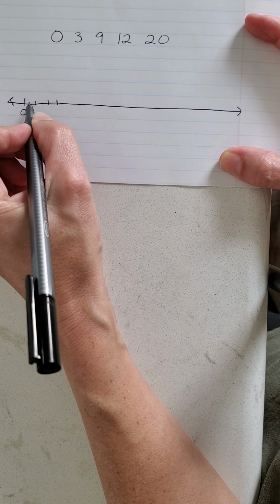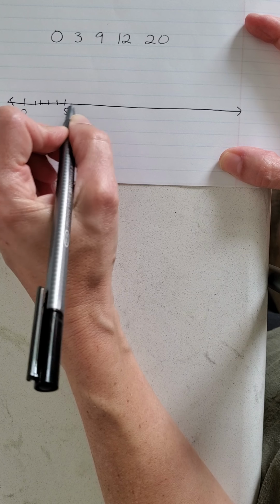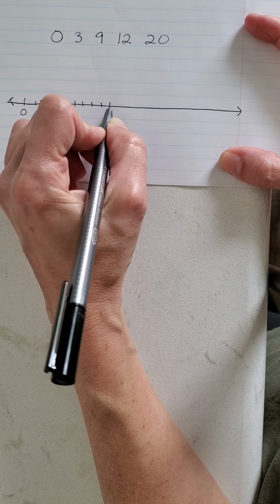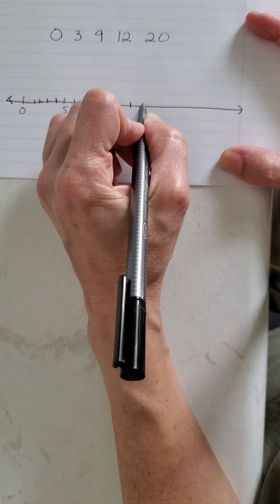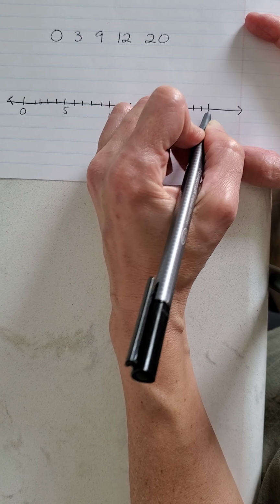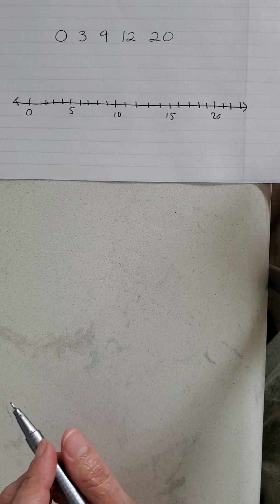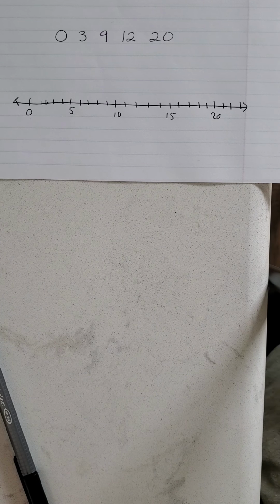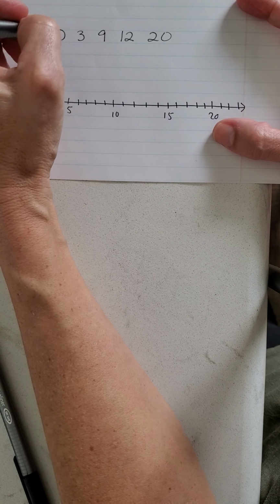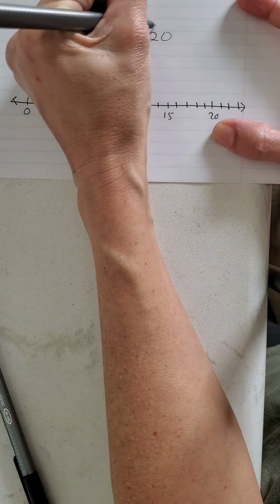again if I can. I have 0, 1, 2, 3, 4, 5, 6, 7, 8, 9, 10, 11, 12, 13, 14, 15, 16, 17, 18, 19, 20, 21, 22. Looks like I went to 23. And that's okay. And so I'm going to mark them. 0 is my minimum. So I know this is minimum. And 20 is my maximum.